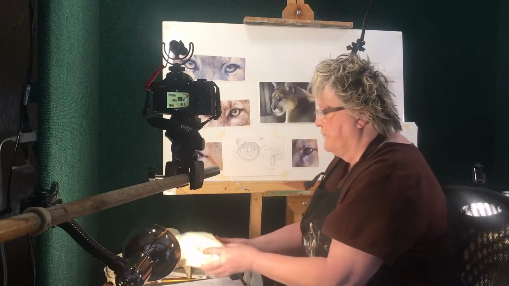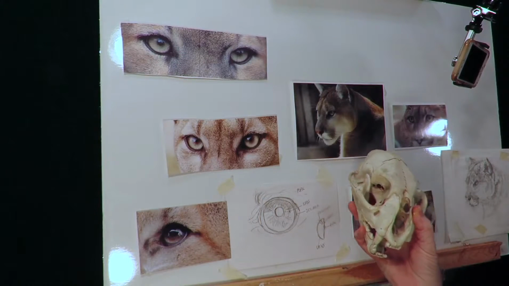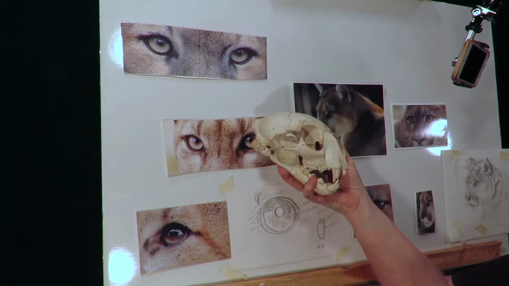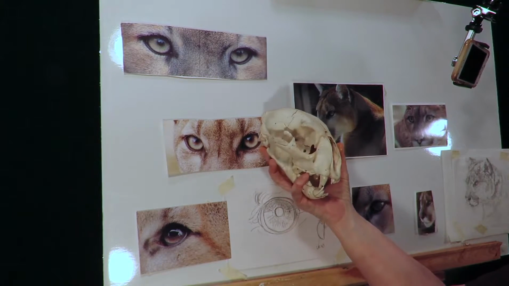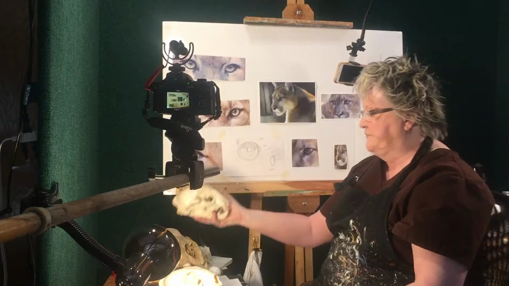So I'm going to show you some skulls here. This is actually a cougar skull. This is an older skull. It's missing a tooth and it's missing its nasal bones, but I wanted you to see the general size of what a cougar is.